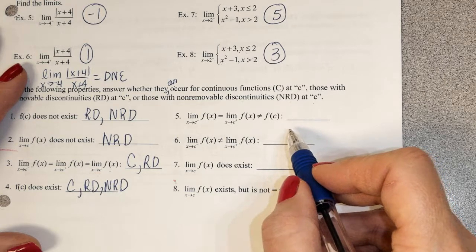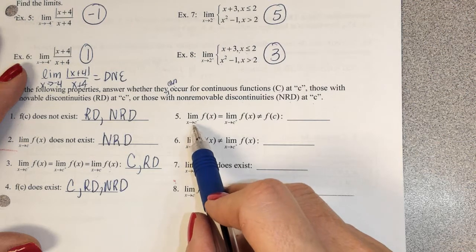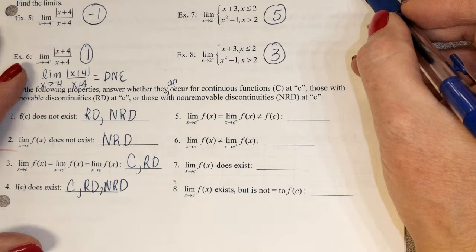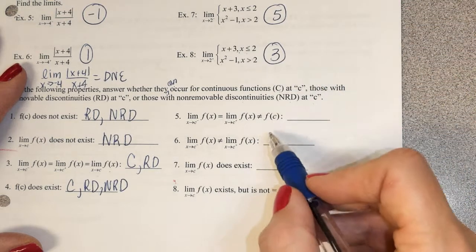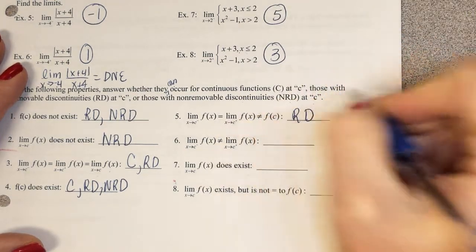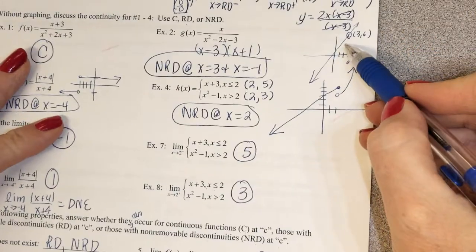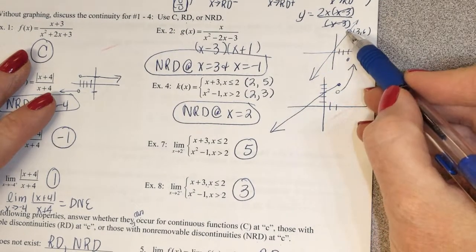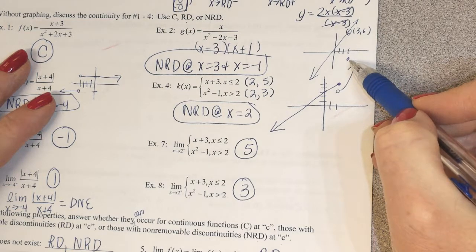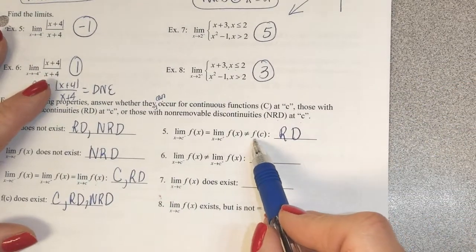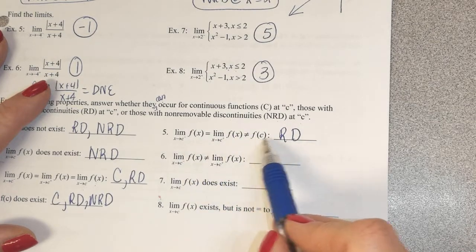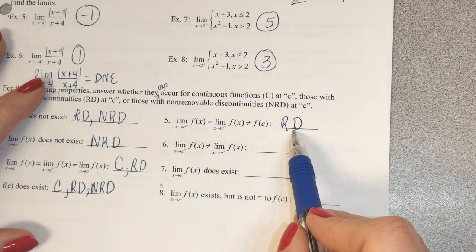Non-removable? I disagree on that because on non-removables, the limit from the left and the limit from the right are always going to be something different. Okay, so there's only one of these where this could happen. Removable, yeah. And here's why. Because if you look at this right here, the limit from the left equals the limit from the right, but our specific y value is down there, which is something different. And that's what this is saying. This is y. So it's saying the limit from the left, the limit from the right are the same, but the y value is different. So that can only happen with removables.